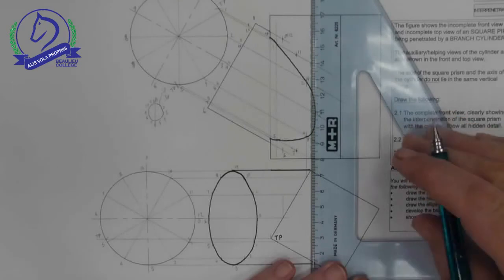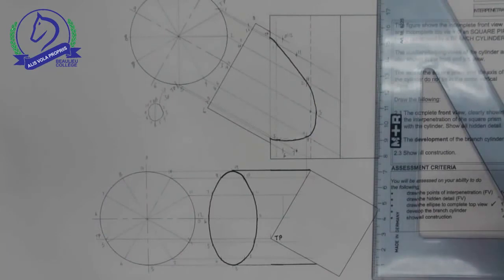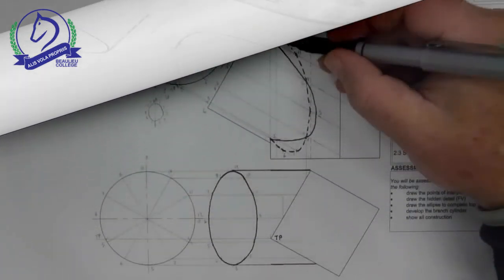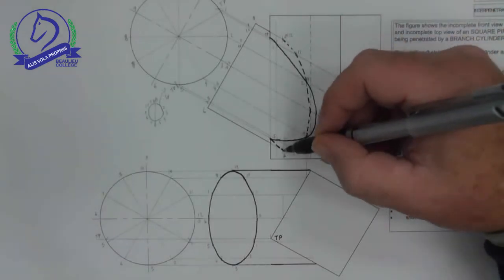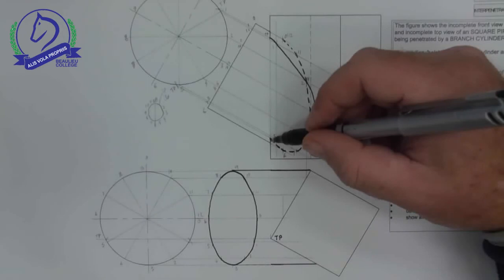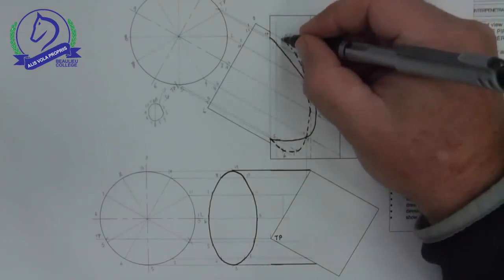Okay, and our last point is point 9, which is on the hidden detail where it hits that corner. And there we've got all the points on this side. Those are going to be hidden detail. So I've got most of my points coming around here. Just remember, from point 6 it went up to the turning point. The same on this side. Here's my turning point.